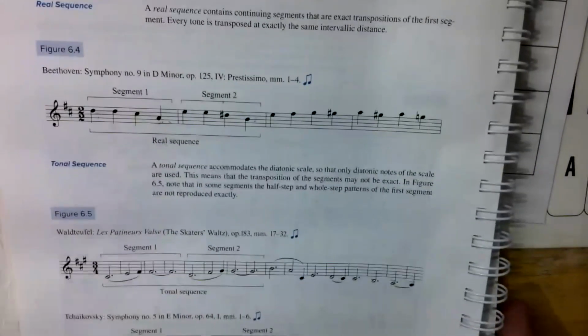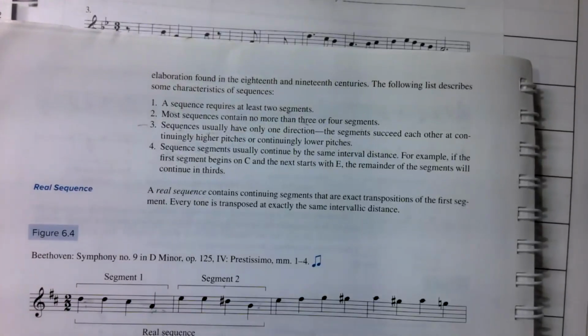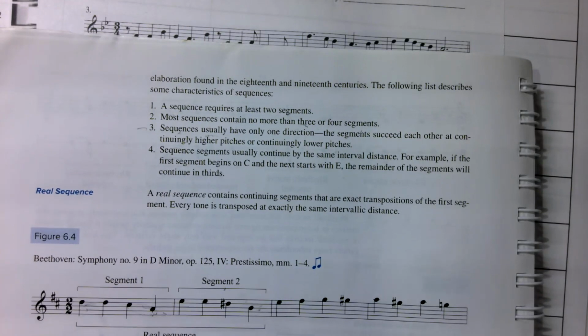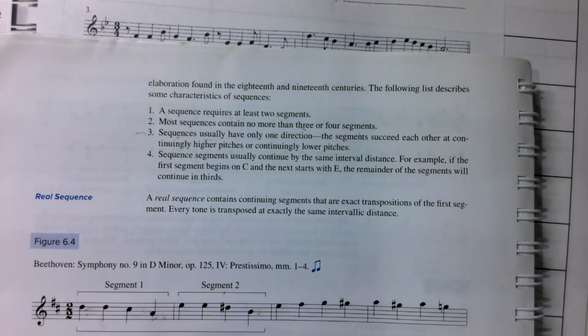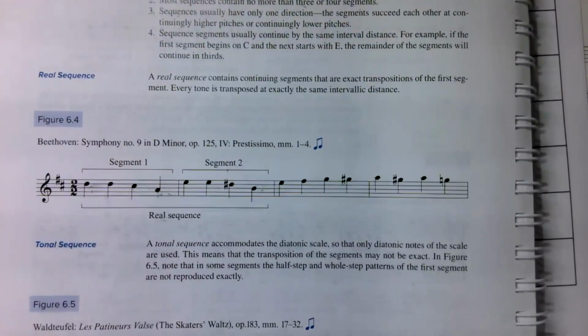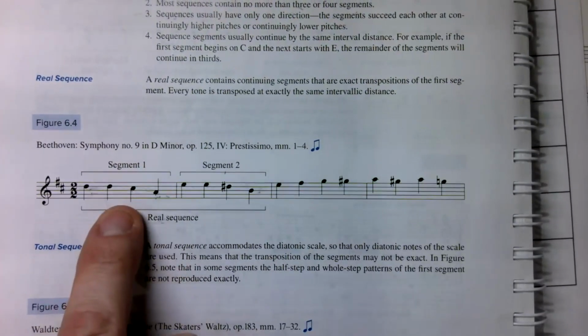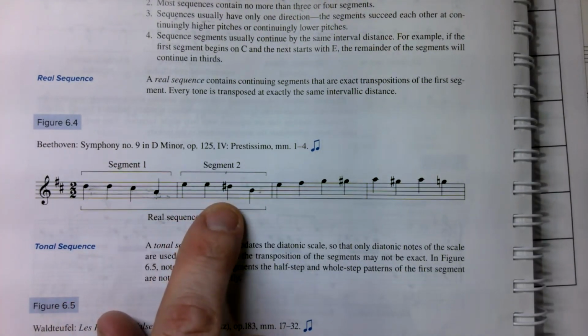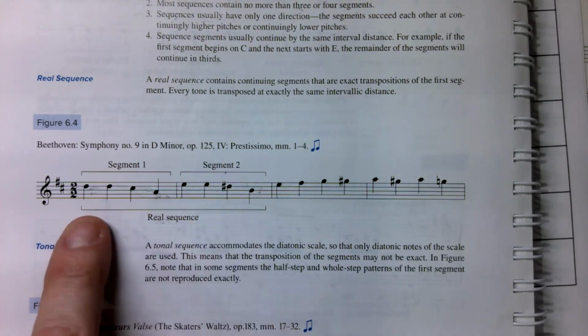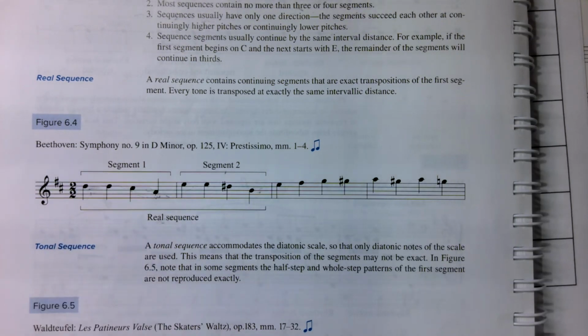Okay, the next section gets into this whole business of sequence. I'm going to go to the piano and play some sequences here. The idea behind sequences is that we're going to take a motive and repeat it at a different pitch level. All right, and we can see an example, figure 6.4. We have a sequence. Let's listen to this.